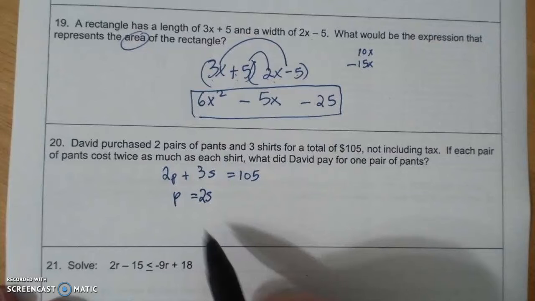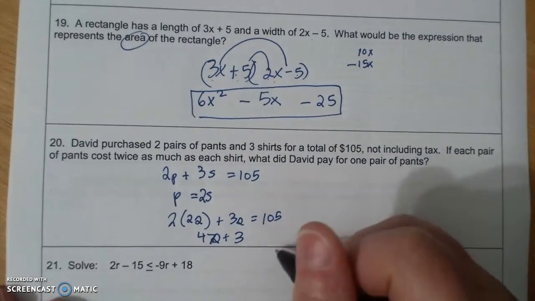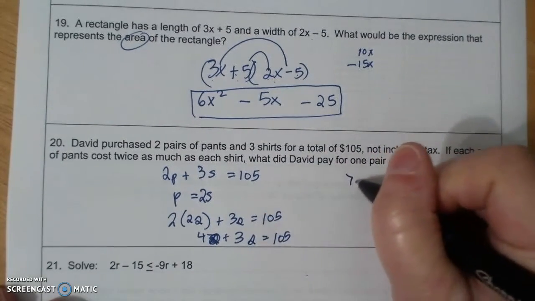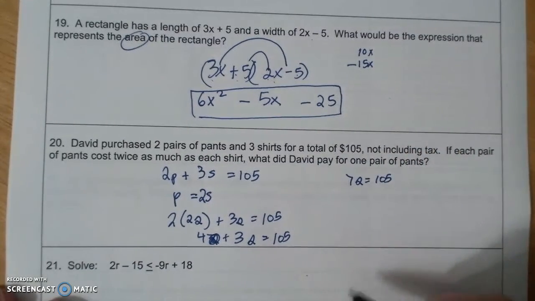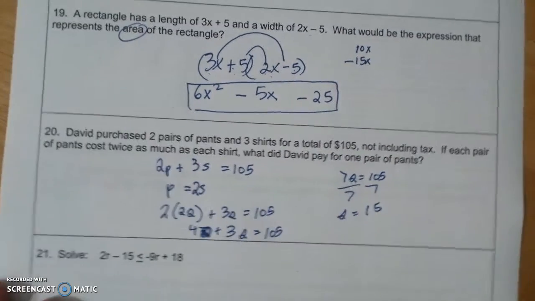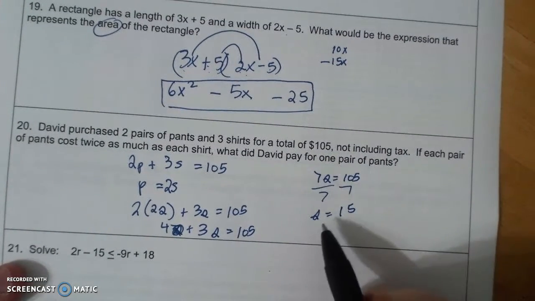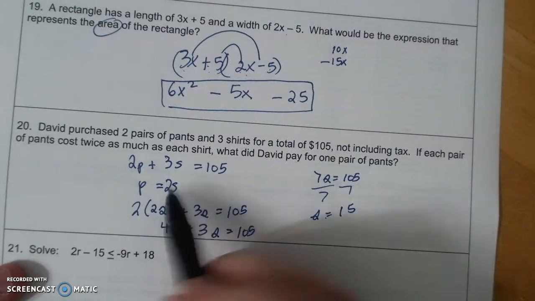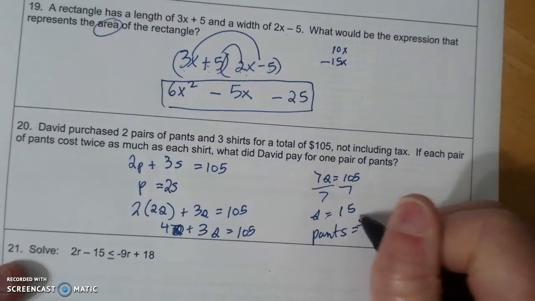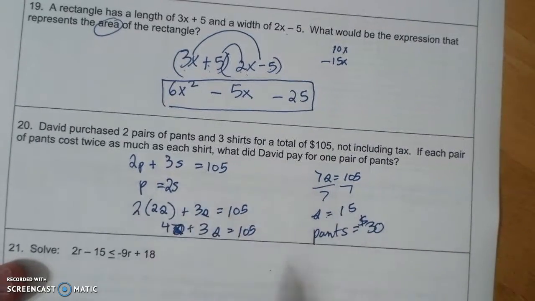2 times 2s plus 3s equals 105. 4s plus 3s equals 105. That's an s. 7s equals 105. Divide by 7. S equals 15. And if a shirt is 15, then pants equals 30, because I do 2 times 15 to get the 30.